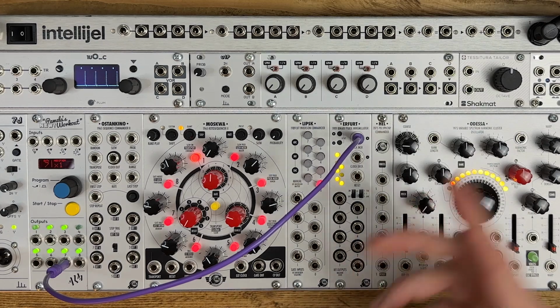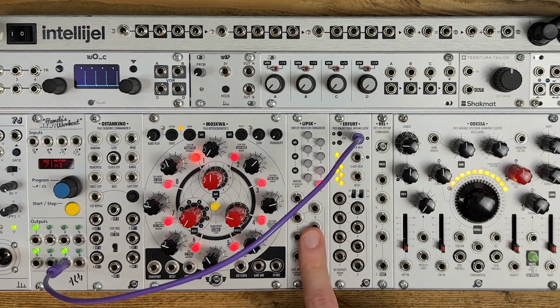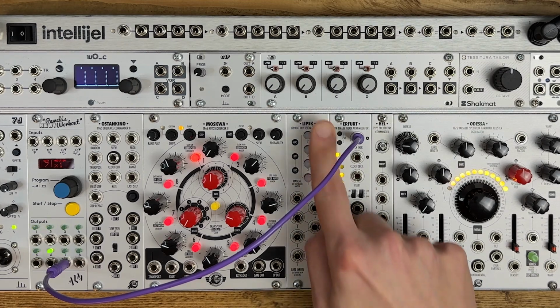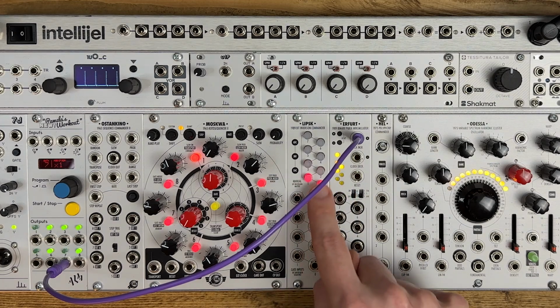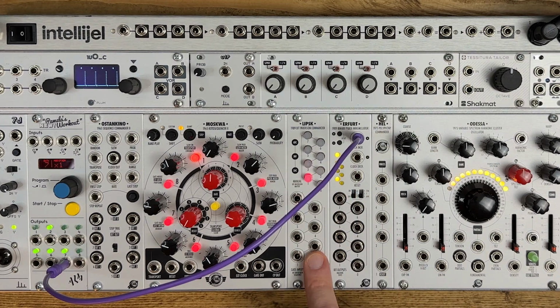But where things get really interesting is when you bring Lipsk into play. By connecting Lipsk to Erfurt via the Leibniz bus on the rear, you can use the 8 buttons to define another binary number that controls the count increment. With just the bottom button on, Erfurt will count up or down in 1s, one at a time. With just the second button on, it will count in 2s. With both those on, each clock will increase or decrease the count by 3, and so on.